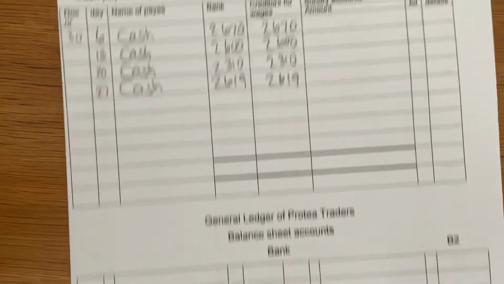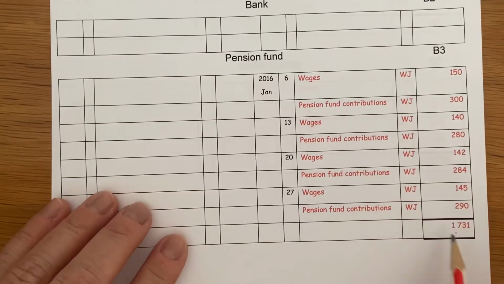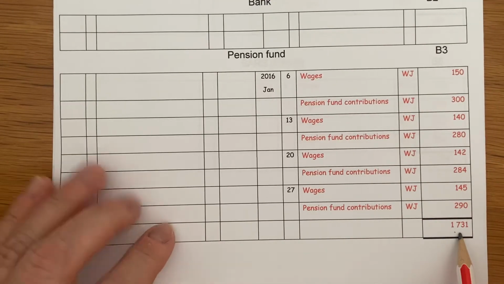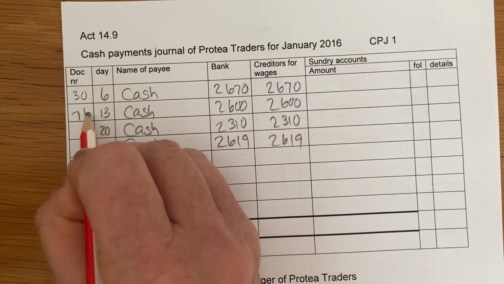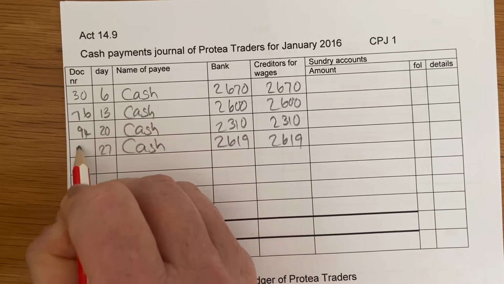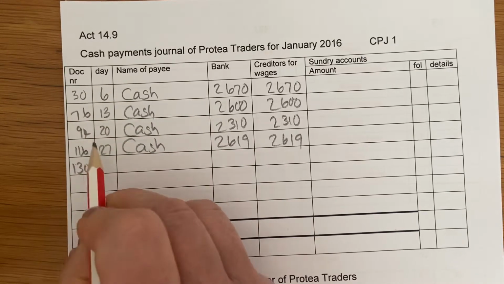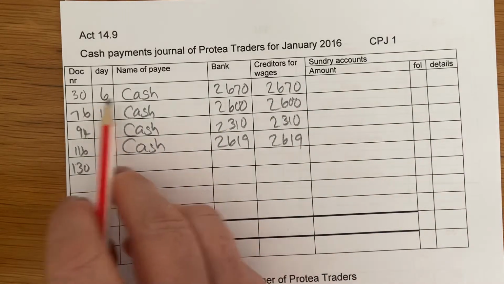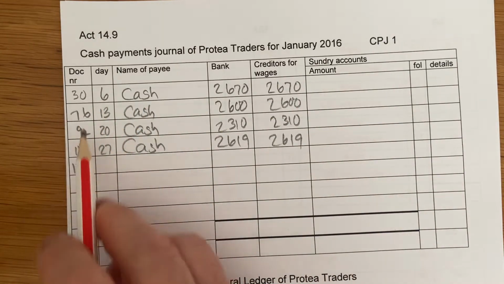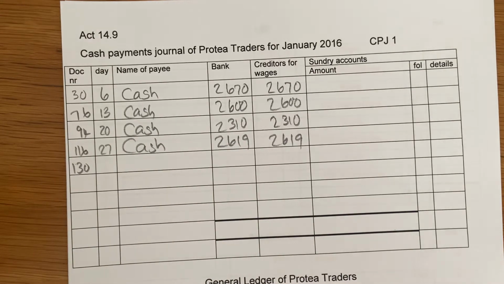Right, now I go to my funds. I owe my pension fund 1731, and that's what I'm going to pay them. They give you the document numbers, of course. This is 76, 94, 116, and 130. And the reason why they don't follow is that this is not a real cash payments journal. There are many things in between. So that's just how the document numbers work.